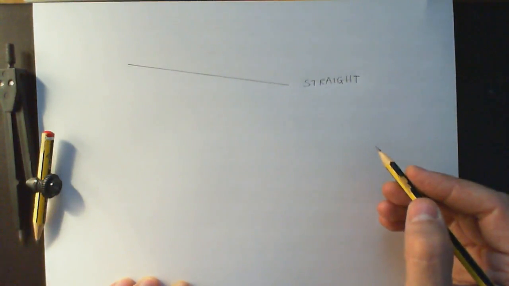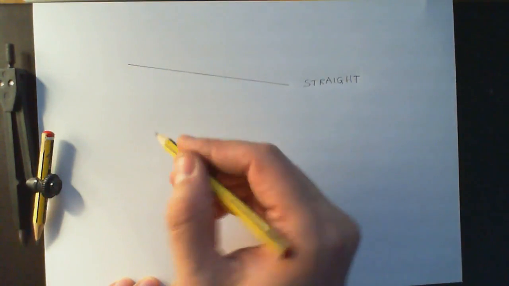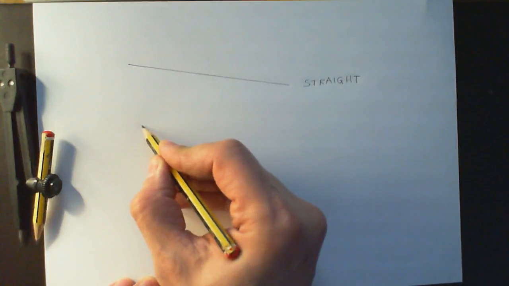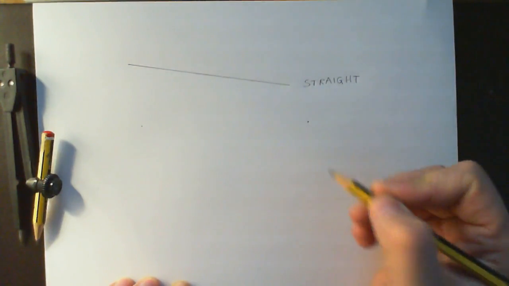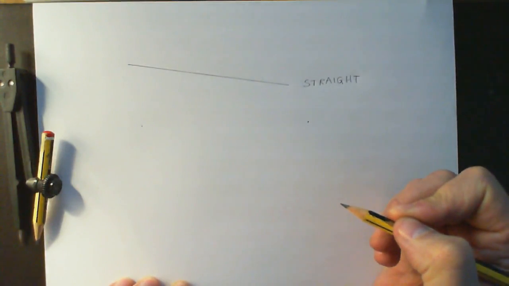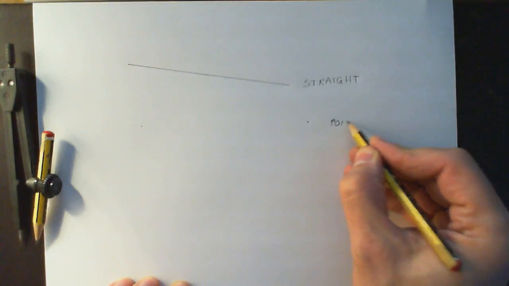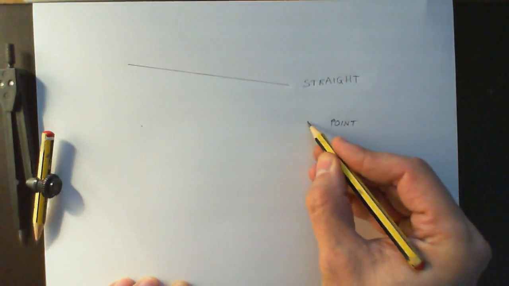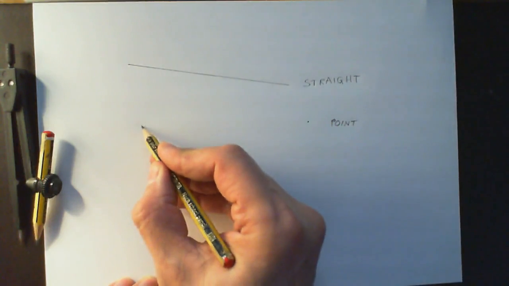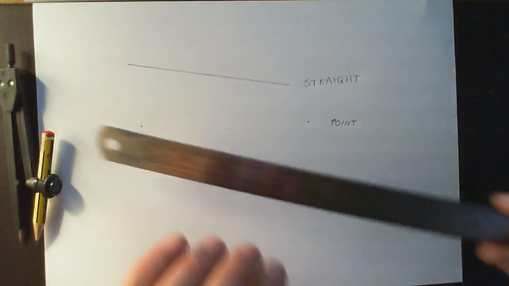So what I want you to do now is this. I want you to make 2 points on your page. Here's one. Here's another. And remember, a point, which we'll call a point like this, is an imaginary dot. Yes, I've drawn it here, but in reality, in geometry, the dot doesn't exist. It's only an idea in your head. And we connect the 2 points with a straight line.